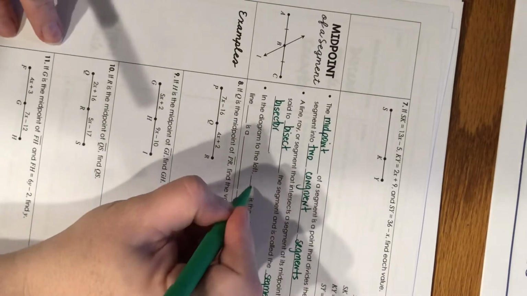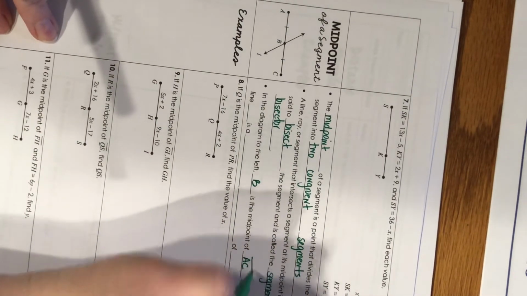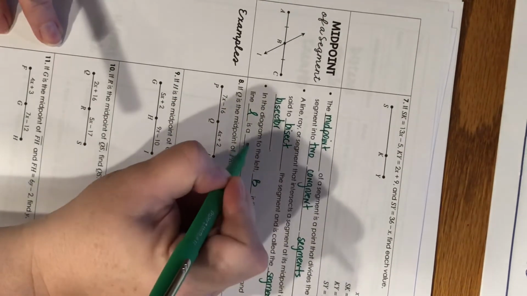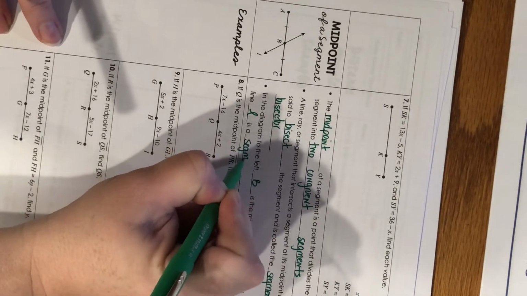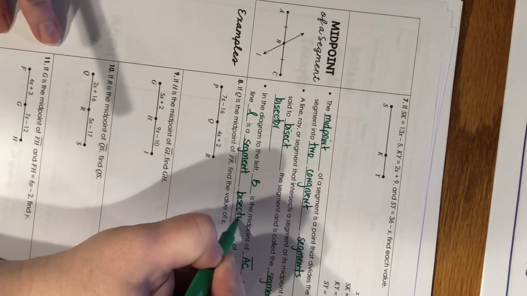In the diagram to the left, B is the midpoint of AC, and line L is a segment bisector of line AC. All right.